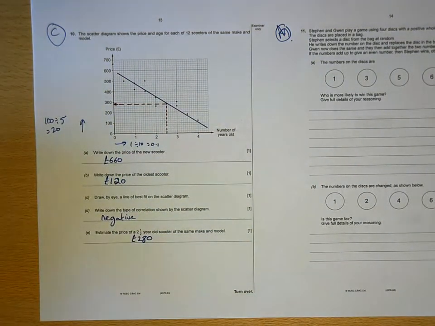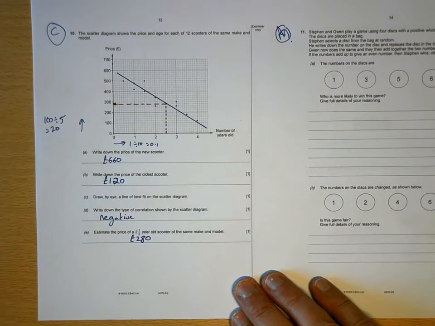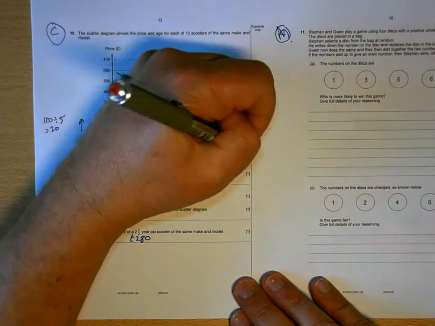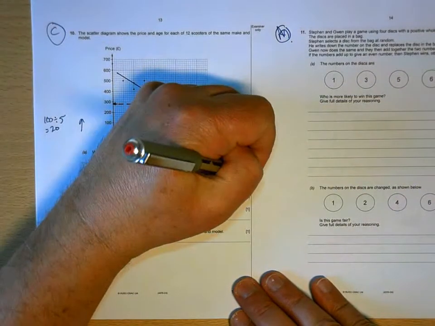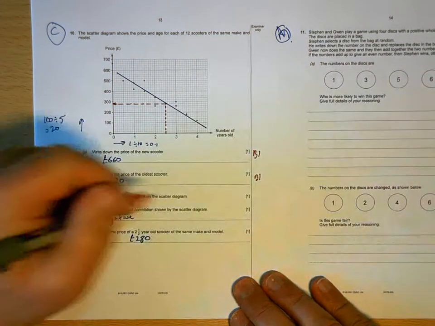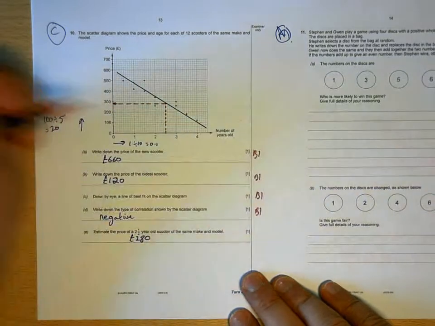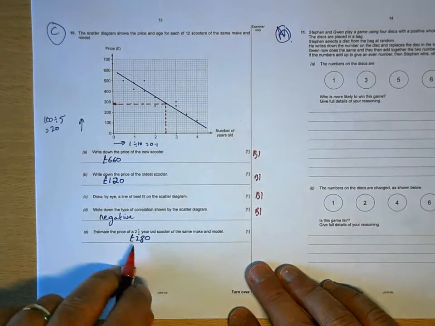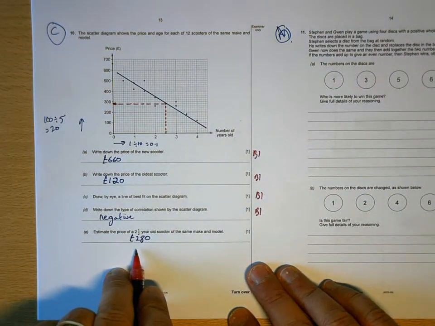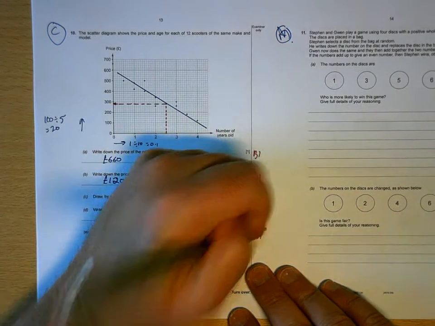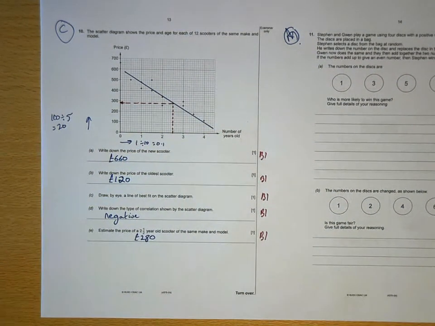Okay, and the marks for that, you get one for the 660, one for the 120, one for your line of best fit, one for the negative correlation, and an answer there, anything between 260 and 320 will get you that mark. So if you have gone well up to that point and you managed to get everything right, then everything from here is a bonus and you are guaranteed a C.